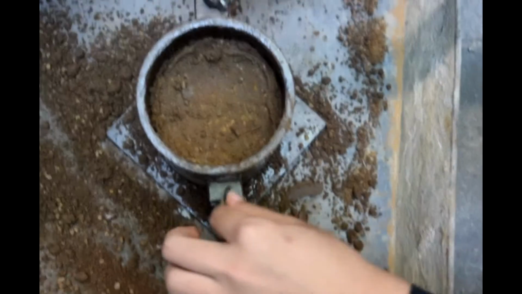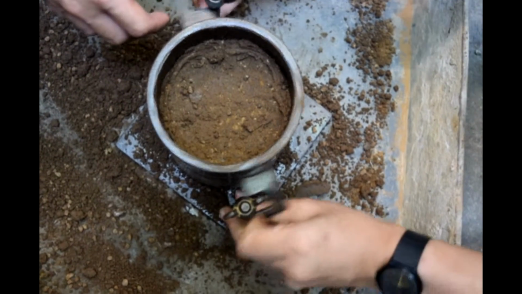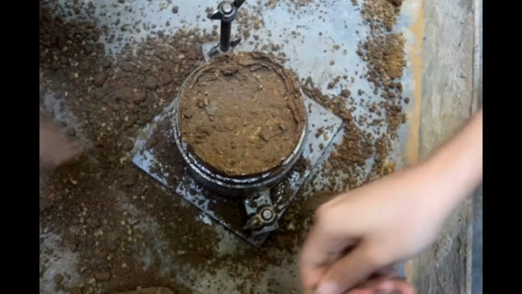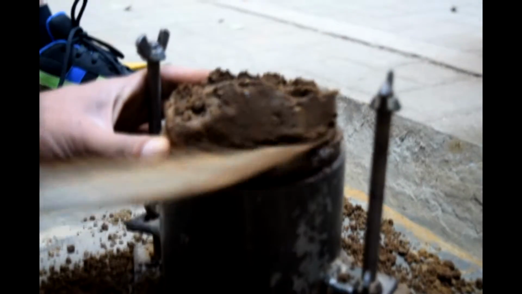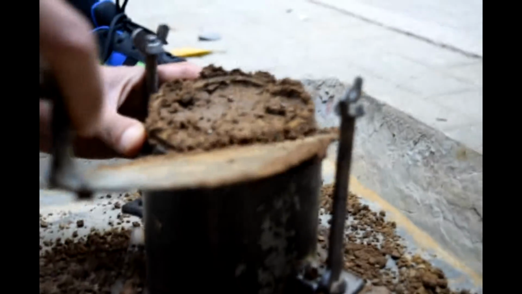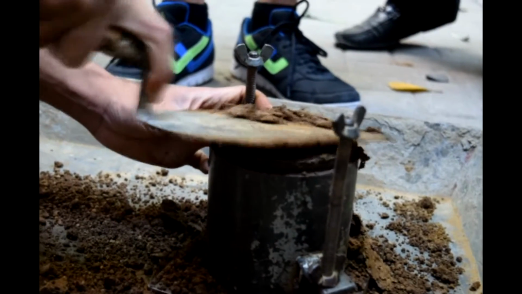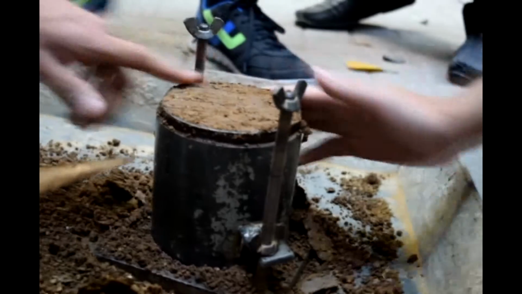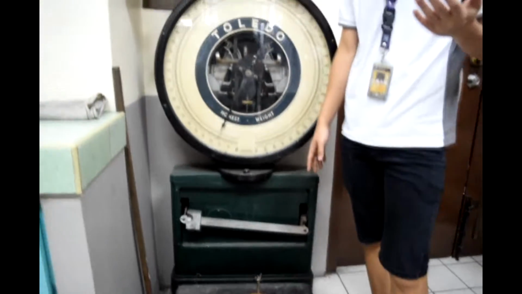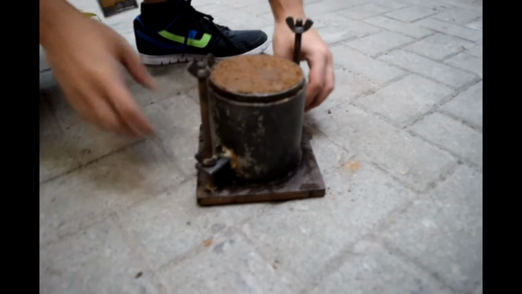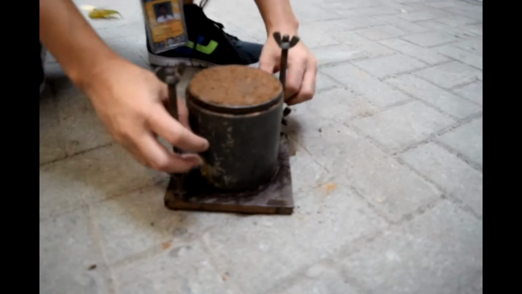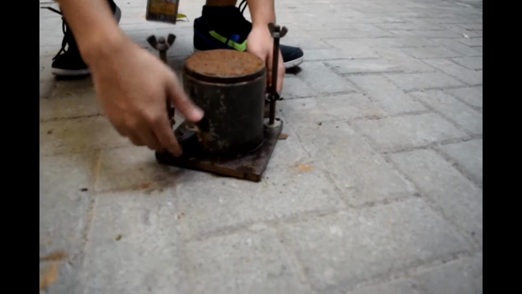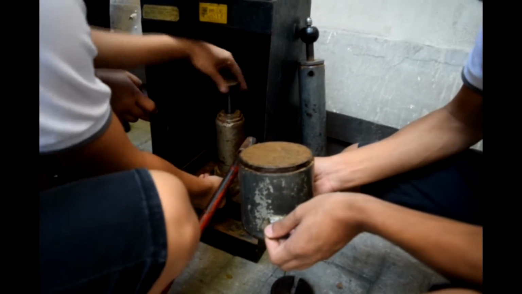After compaction, remove the collar from the mold. Remove excess soil from the mold so that the top of the soil mass will be flat. Determine the weight of the mold with the soil. Record the value. Remove the mold from its base. Place the mold with soil carefully on top of a circular plate that is placed on the hydraulic jack.